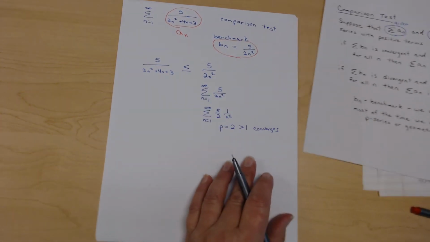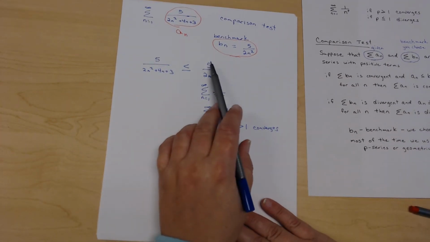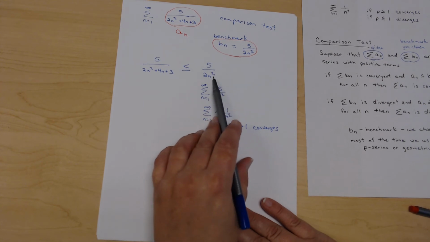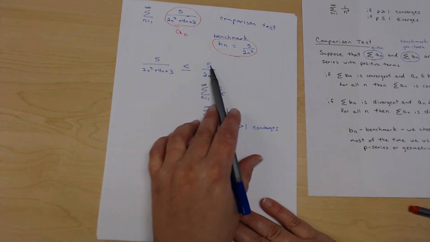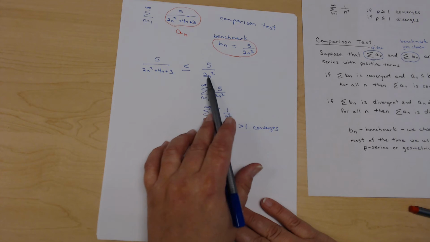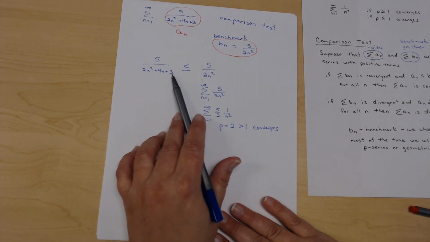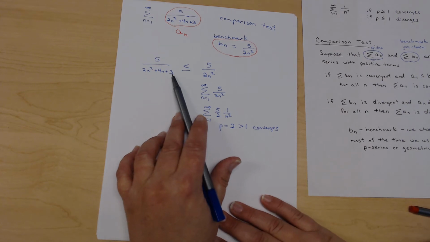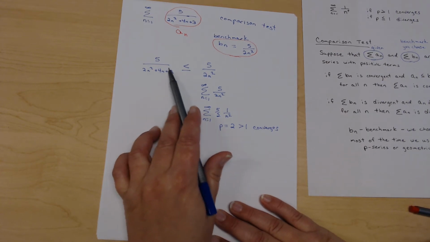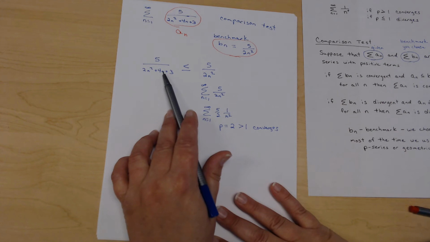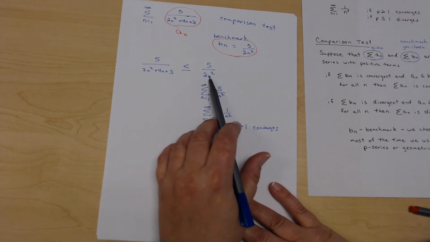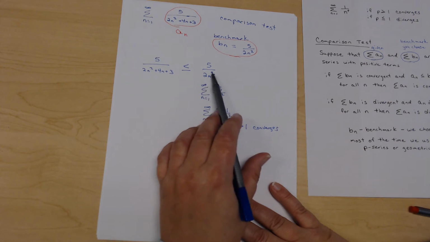So what does that mean? Well, let's think about it. Whatever number I have here, especially on the bottom, because my 5s are the same, I'm going to add 4n to it and plus 3. What is that going to do to the denominator? That's going to make my denominator bigger. We could even plug in a 2, then this would be 8.